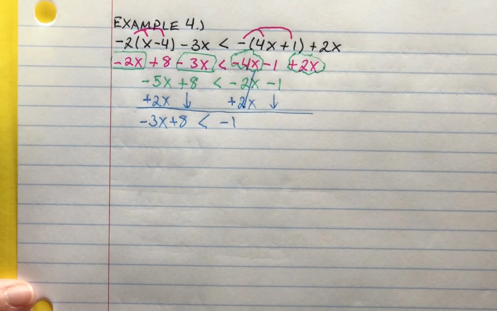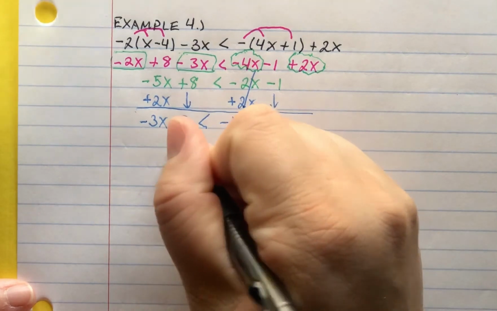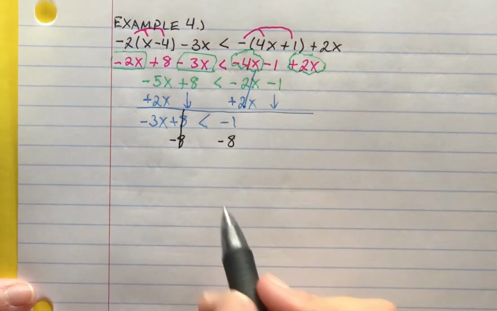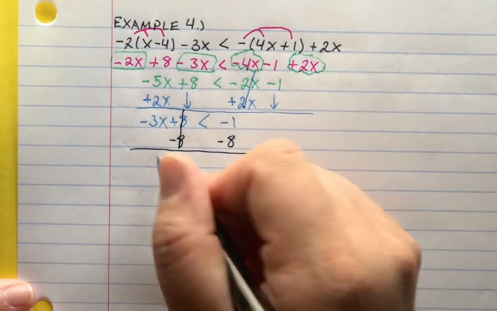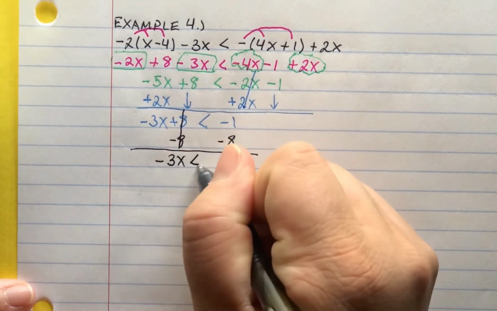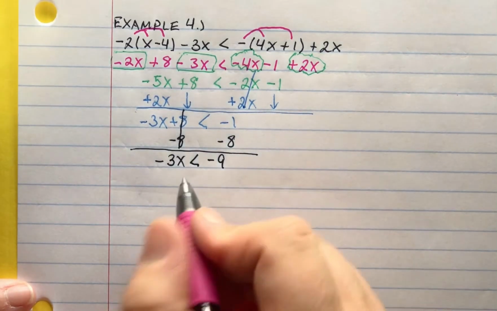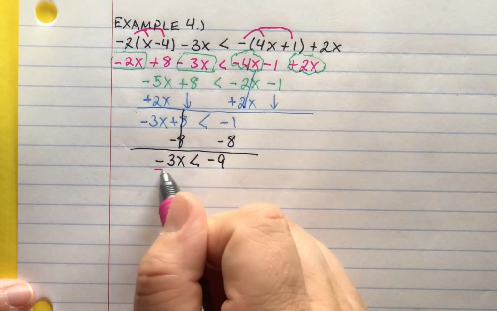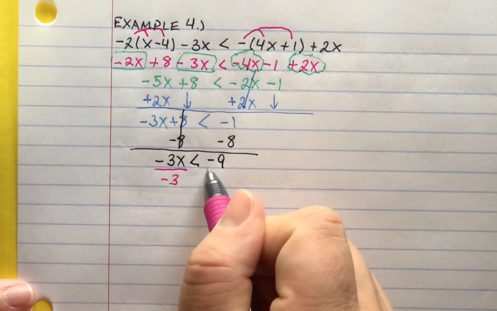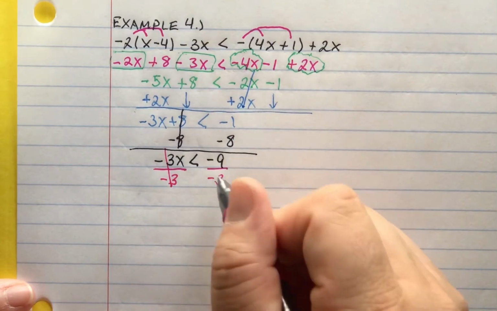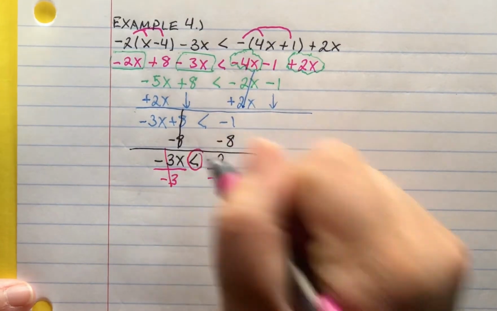I just need to get x by itself, so I need to move the 8 and then the negative 3. To move the 8, I would subtract 8 from both sides. These are going to cancel. And I have negative 3x is less than negative 9. To get x completely by itself, I need to finish this up by dividing both sides by negative 3. And these will cancel. Remember that I divided by a negative, so my sign will flip.